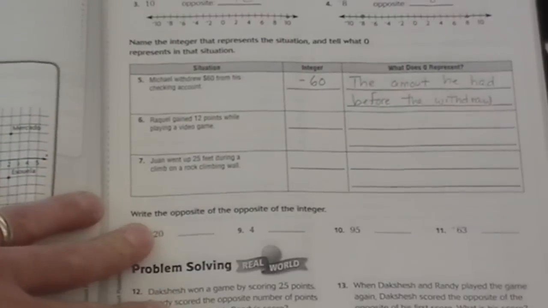Number 6. Raquel gained 12 points while playing a video game. Video games. Good times. Well, Raquel gained 12 points. Raquel didn't lose 12 points, she gained 12 points. So what kind of integer is this going to be? Is her score going to go up or is her score going to go down? She gained 12 points, her score is going to go up, so that's going to be a positive integer.